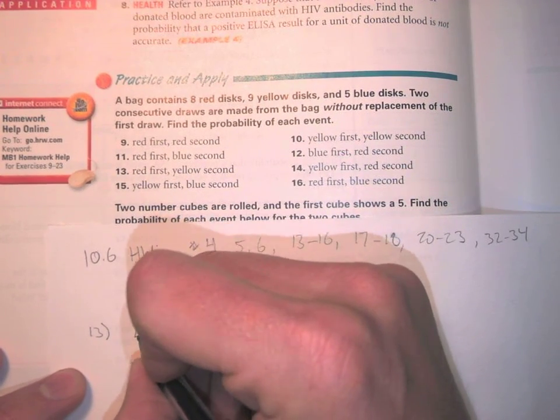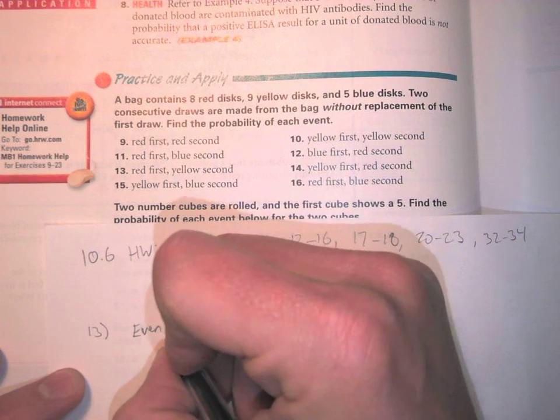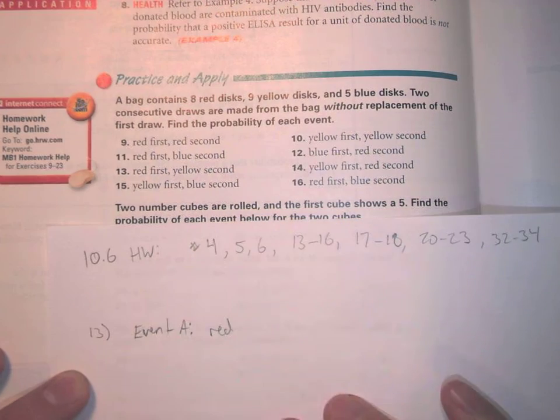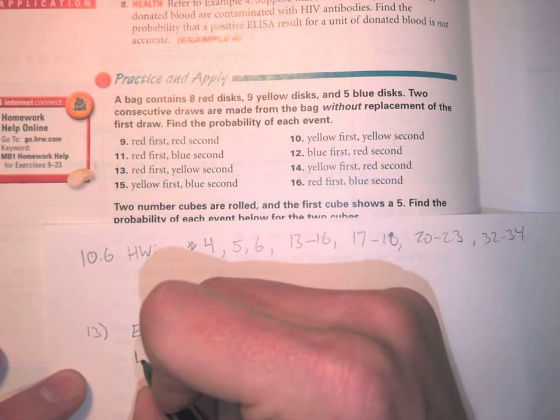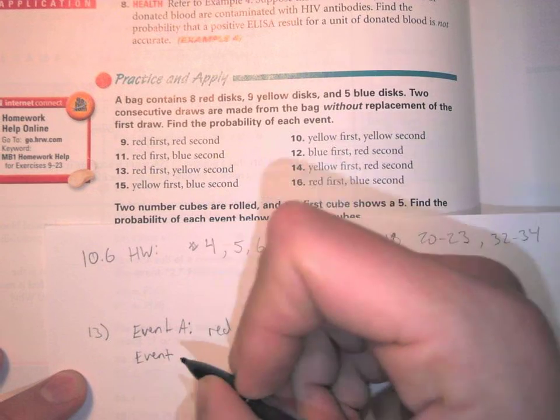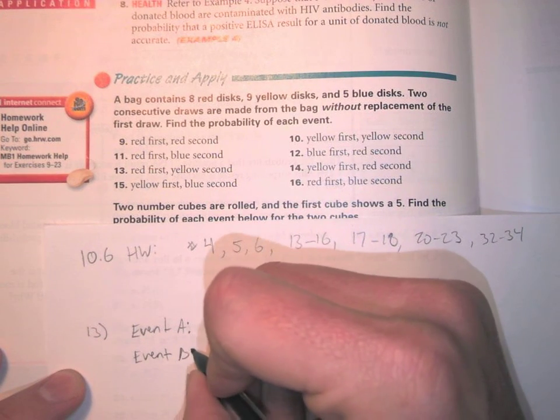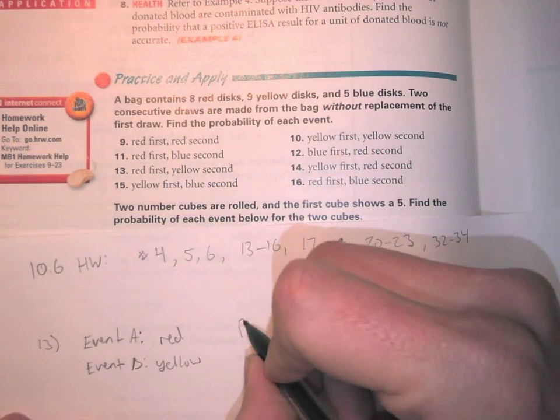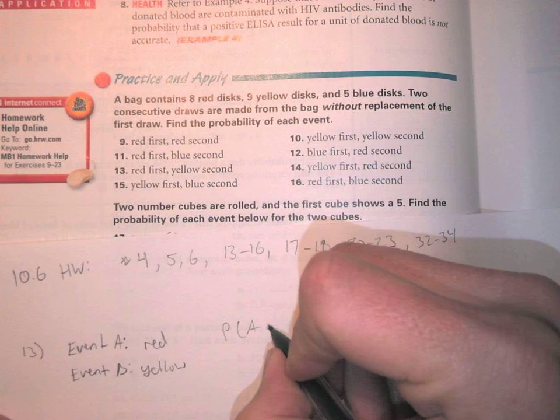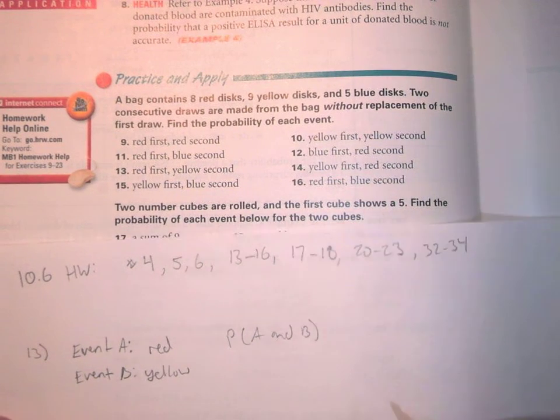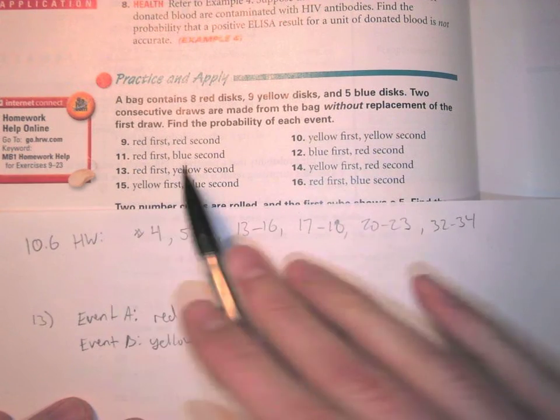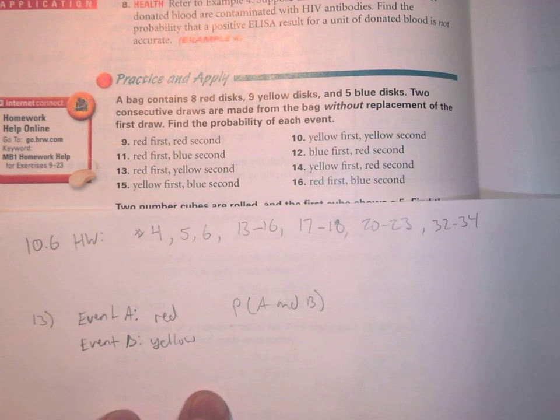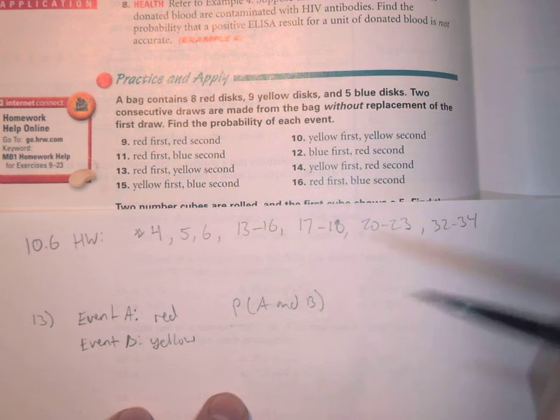So event A is pulling a red. Event B is pulling a yellow. So the probability of A and B would be red first and yellow second. So that's how we would write that: probability of red and then yellow, in this order.